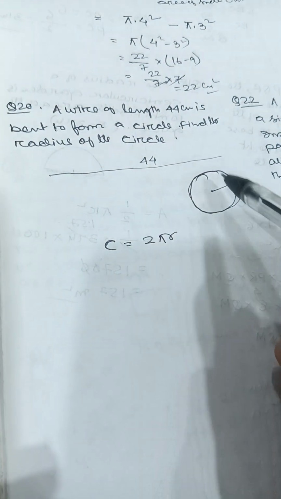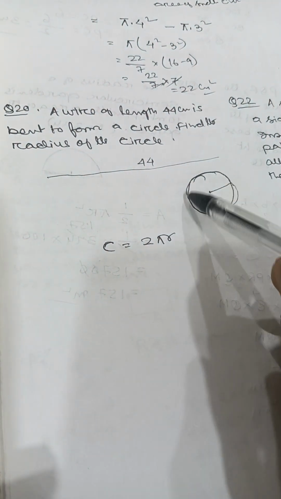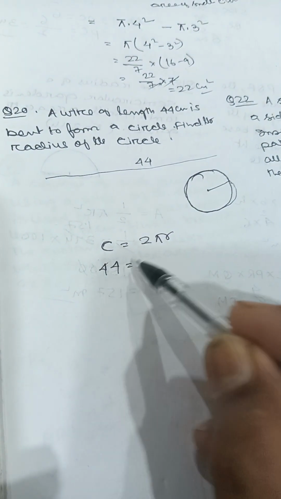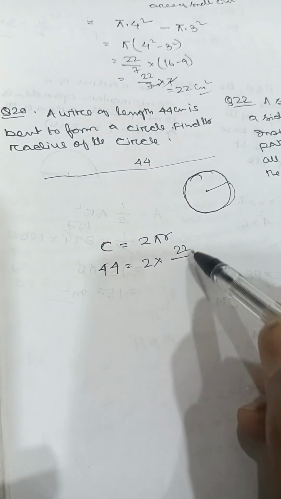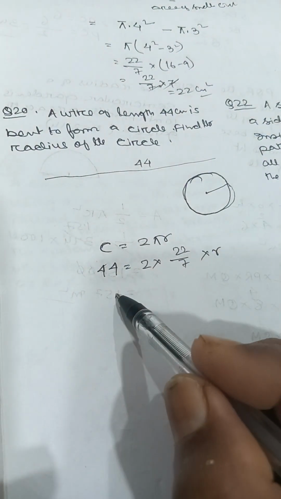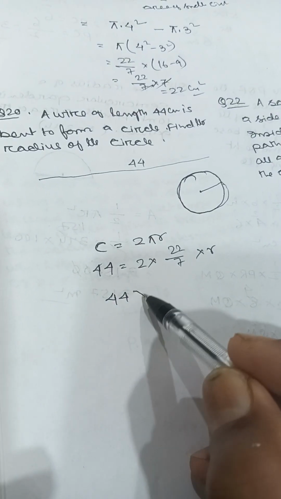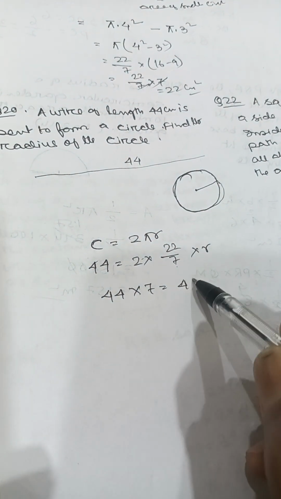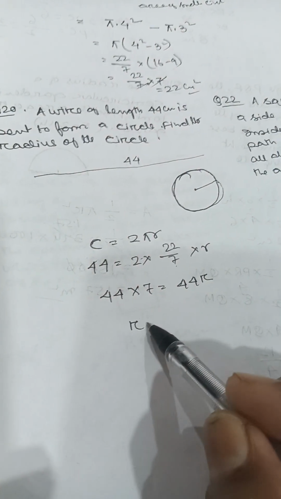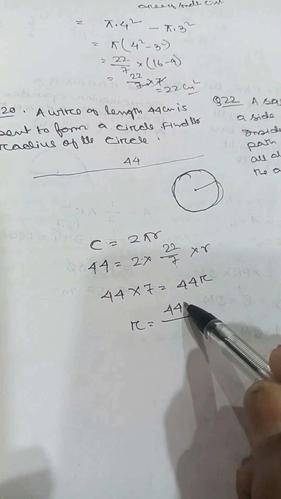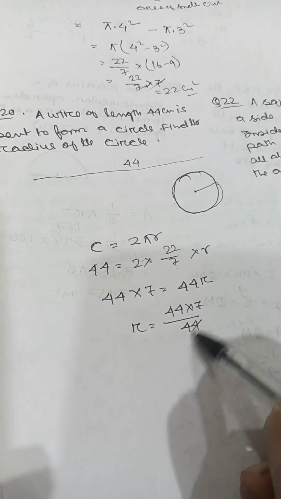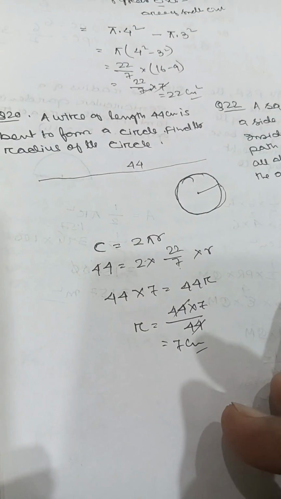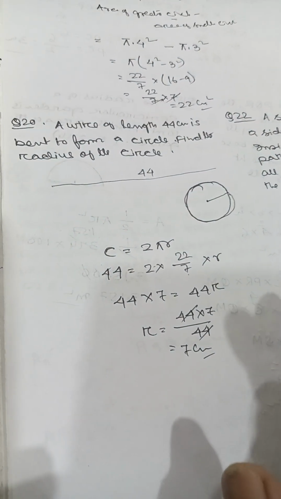And with the help of this wire we have made the circle, so the length of the wire and the circumference of the circle will be the same. That's why in place of circumference you write 44. Here you write 2 into 22 by 7 into r. Now cross multiplication: 44 into 7 equals 2 into 22 into r, that is 44 r. Therefore r is equal to 44 into 7 by 44. If we cancel it, your answer will come 7 centimeter. So the radius of the circle is 7 centimeter. Maths is completed here. Very easy.